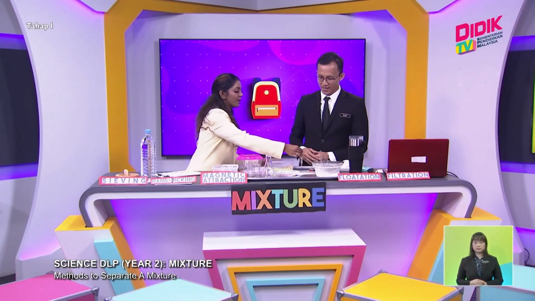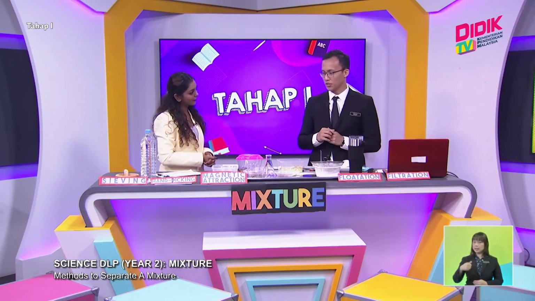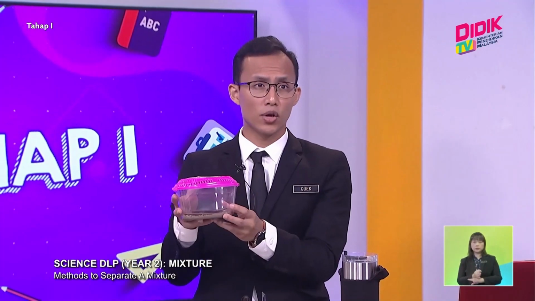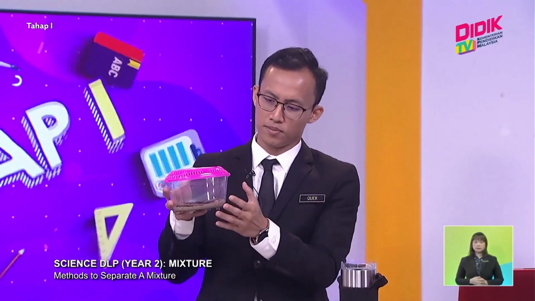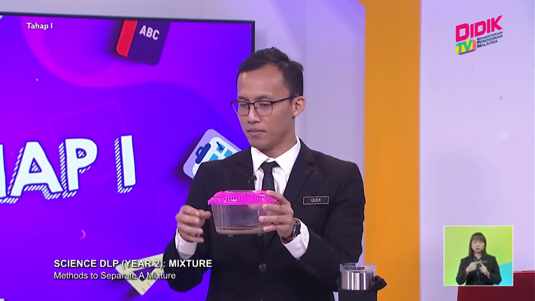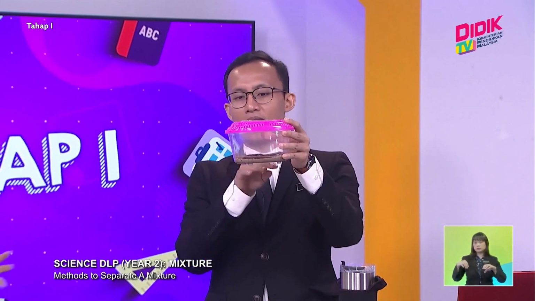Okay, the following experiment is about flotation. I have a mini aquarium here, and it's filled with wood debris. If I want to remove this wood debris, it's going to be hard, right? Because it's all mixed up together.